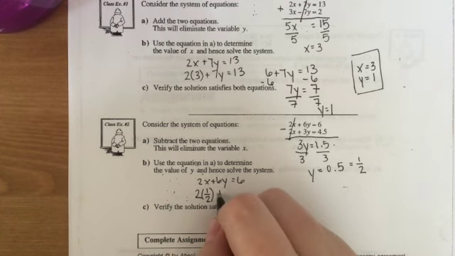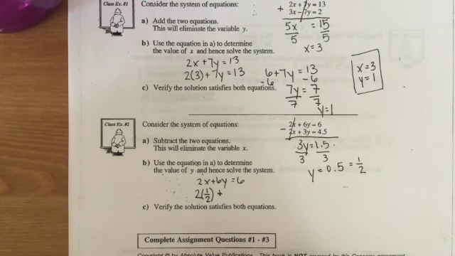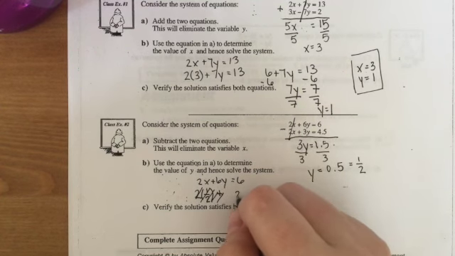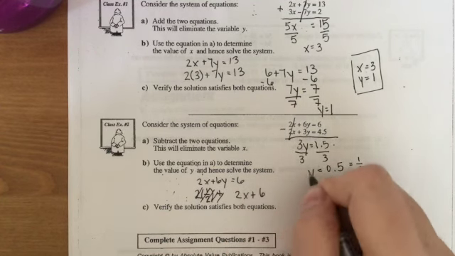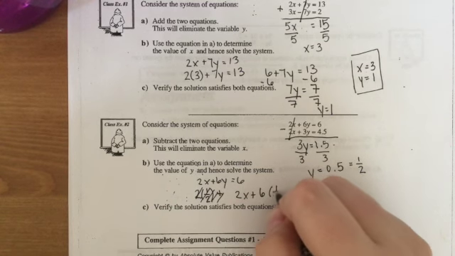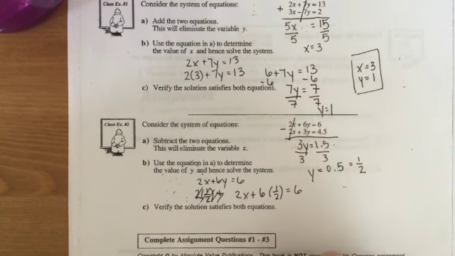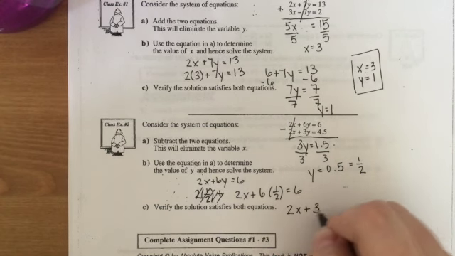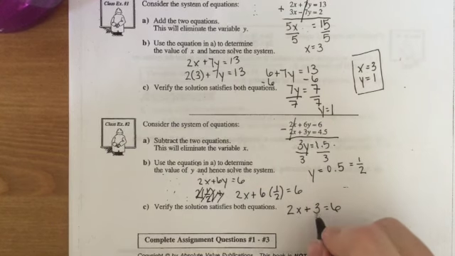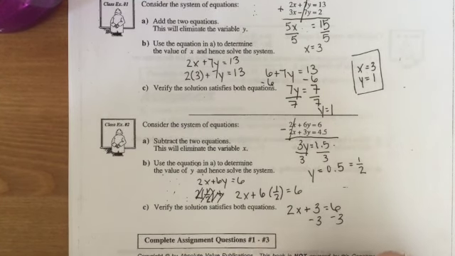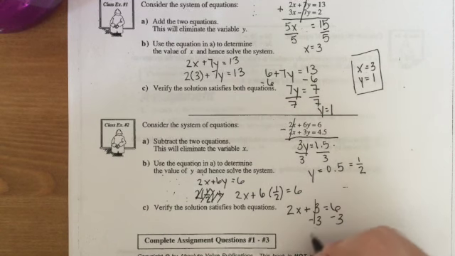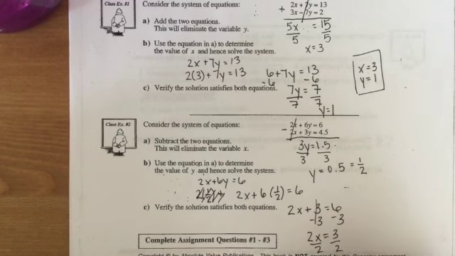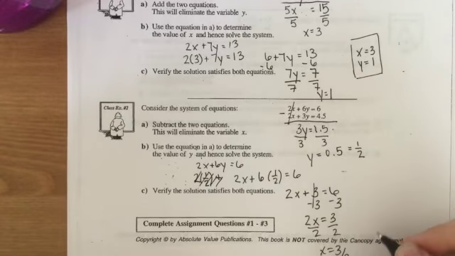2 times 1/2, whoops, made an error there. X is not 1/2, y is 1/2, so I'm going to try that again. 2x plus 6y, y is 1/2, 6 times 1/2 equals 6. This tells me 2x plus 6 times 1/2 is 3 equals 6. Take away the 3 to get 2x alone. And so 2x equals 3, dividing by 2, x equals 3/2.